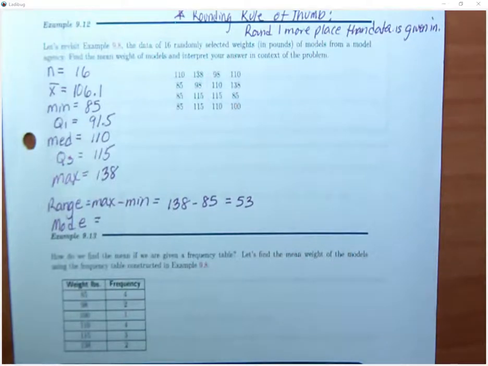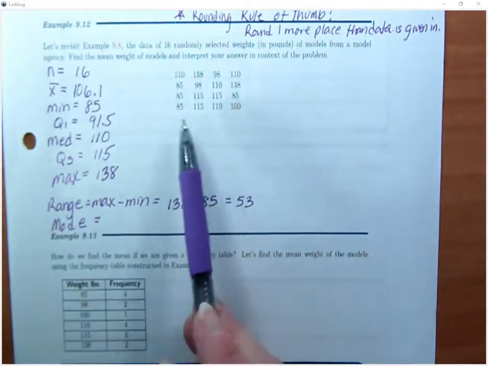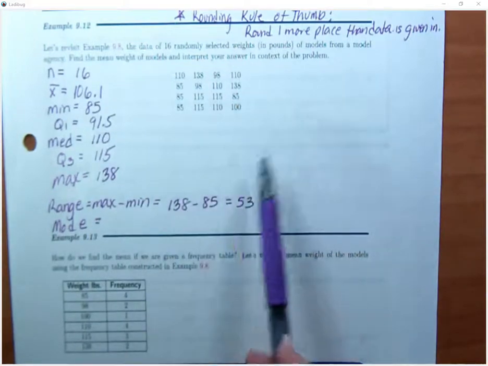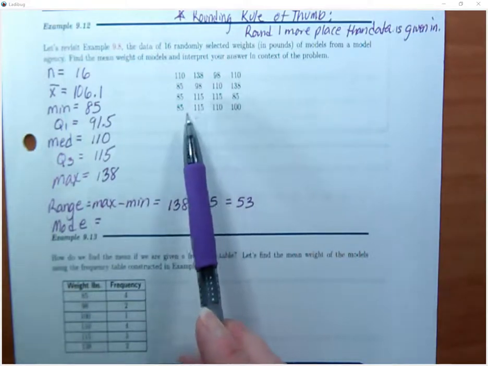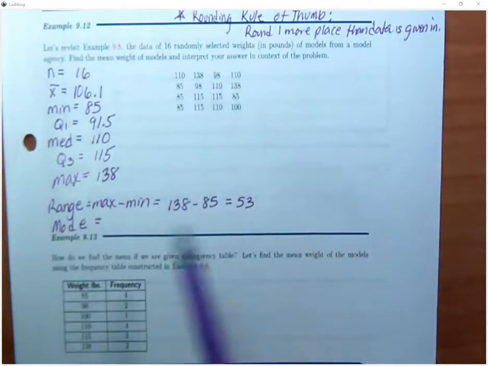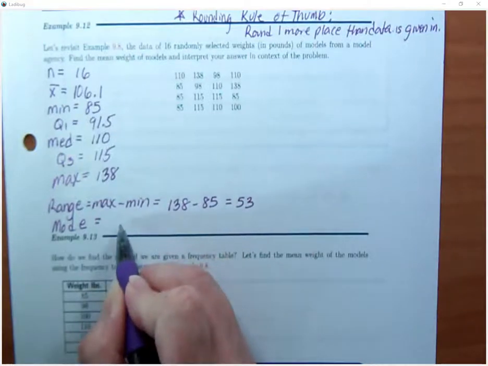And mode is the value that you see the most. So you could sort them out in order. It helps you to see the mode more clearly. But on this one, just go ahead and count up each different thing. You actually have two modes.